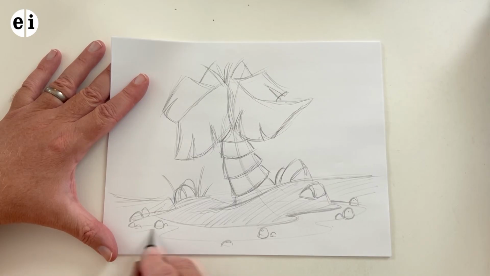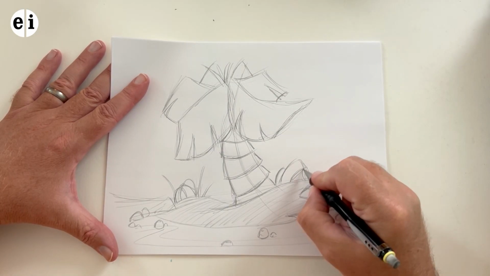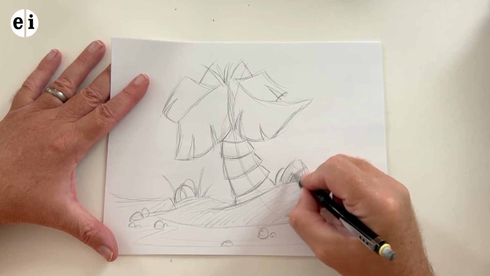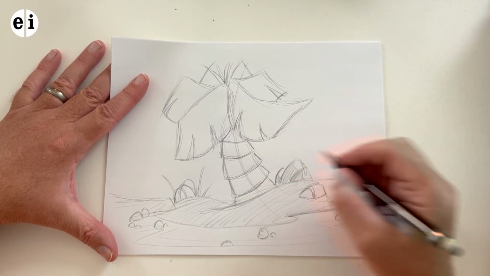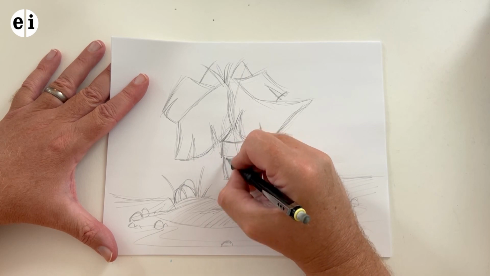Little spots there. And let's get some more little waves. I'm going to shade in some of the rocks here and there. And the side there, yeah. Simple. All right, let's get some shading on the side of the palm tree over here.